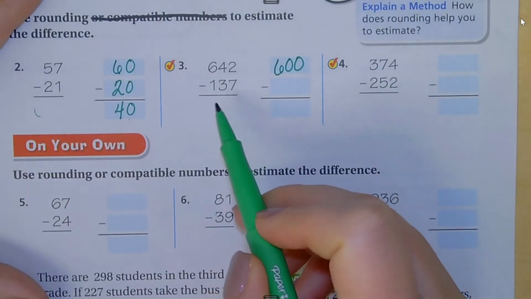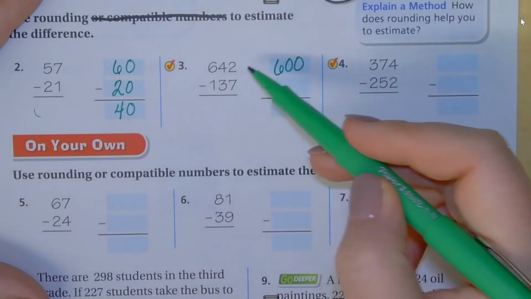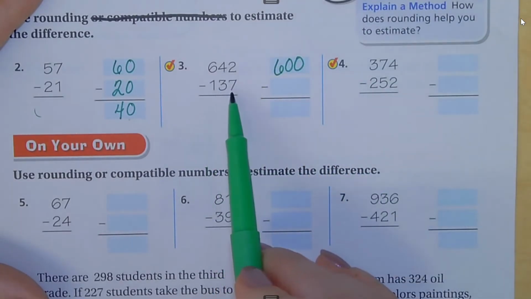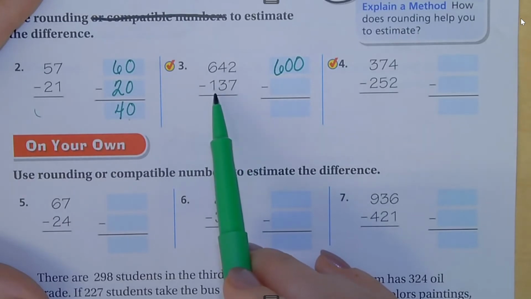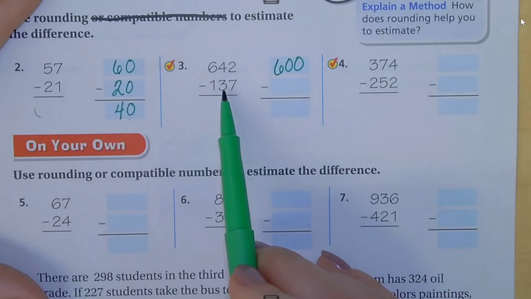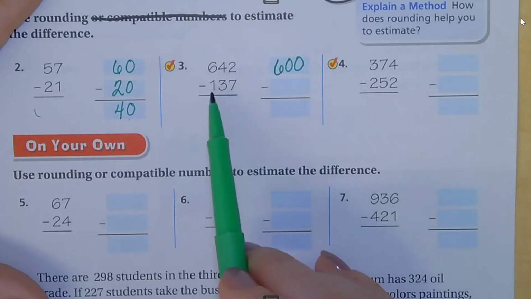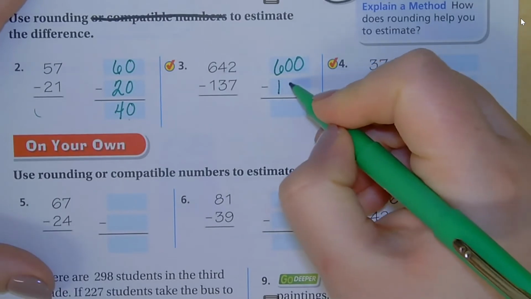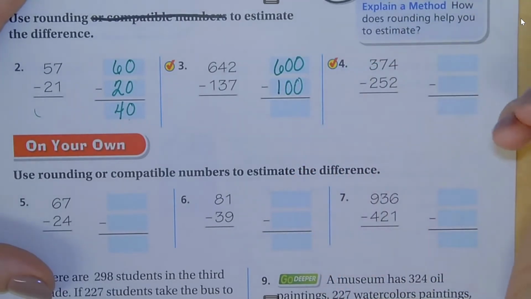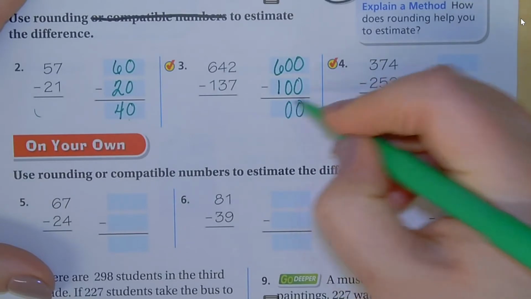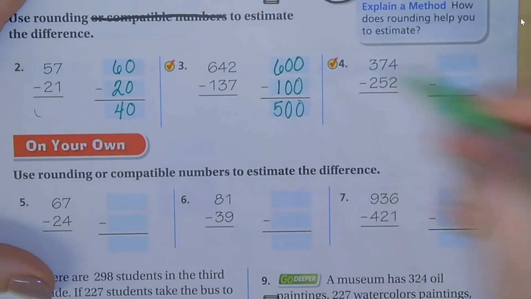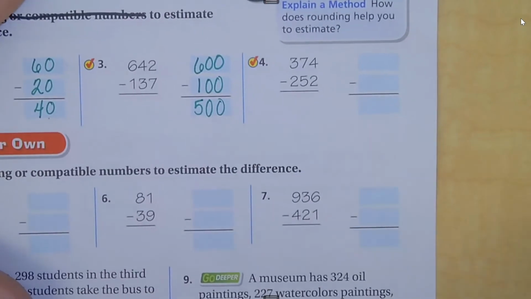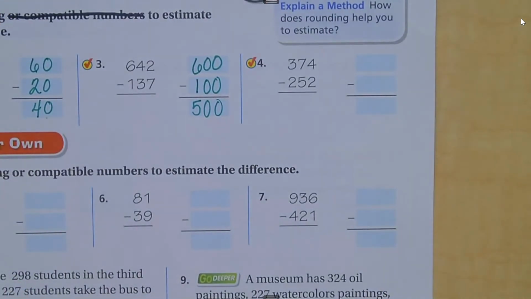137, we're going to round this to the nearest 100 because we want to round them the same way. 137 rounded to the nearest 100. Look at my number in the hundreds place. Look to its neighbor to the right. It's 3, which is less than 5. So my 1 stays the same. So 137 rounded to the nearest 100 is 100. 600 minus 100 equals 500.